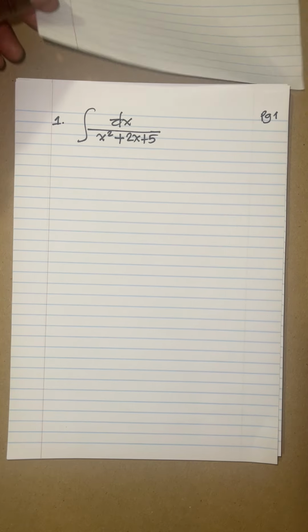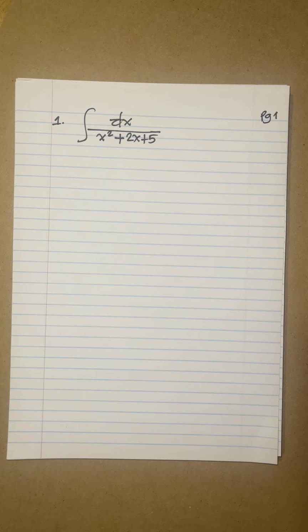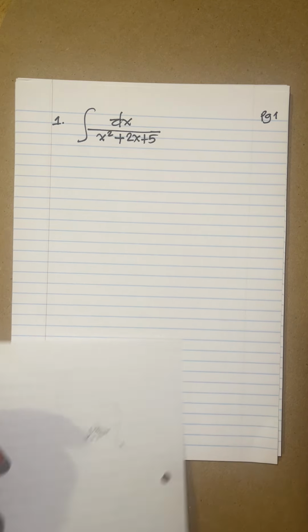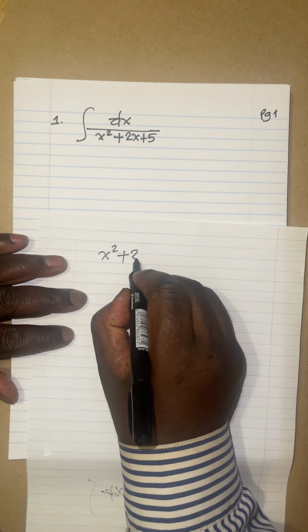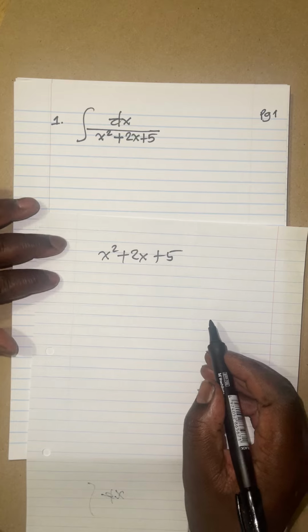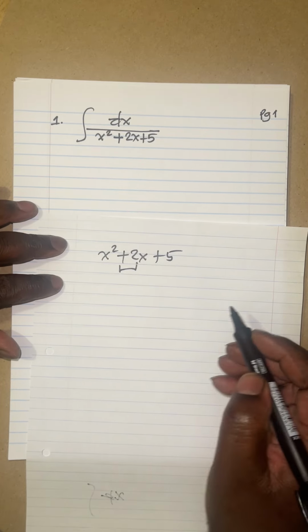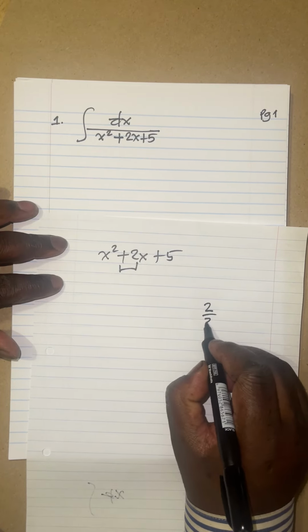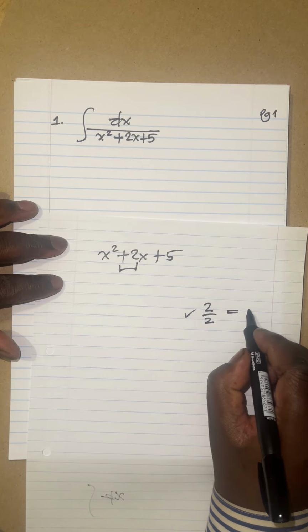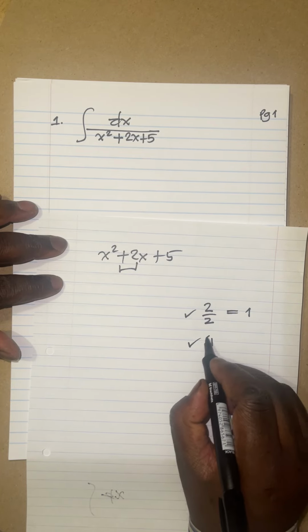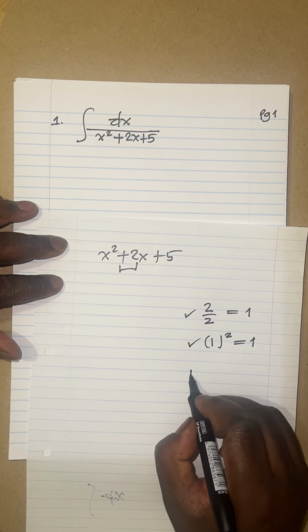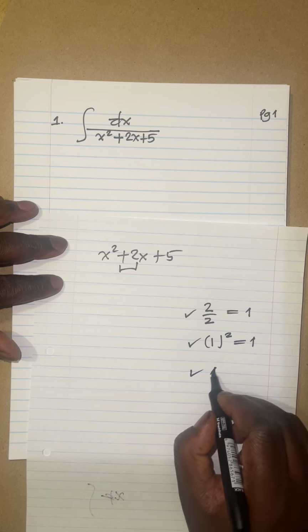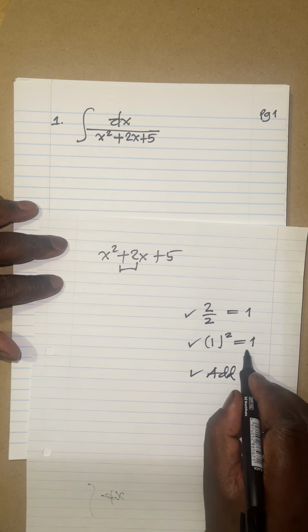Now, completing the square of the denominator, I'm going to remind you of the process I spoke about in the previous video. We have x squared plus 2x plus 5. To complete the square, you look at the coefficient of x, which is positive 2. In step 1, we divide it by 2, and the answer is 1. In step 2, we take what we got in step 1 and square it. Obviously, it's 1 again. And in step 3, we add this one here.